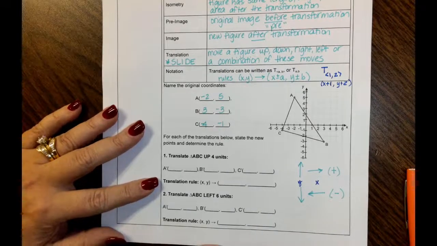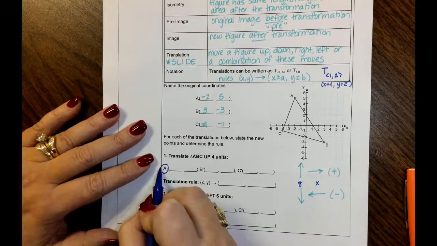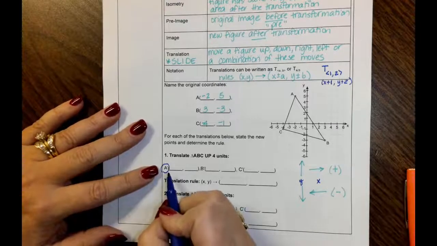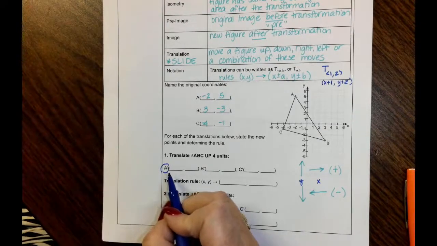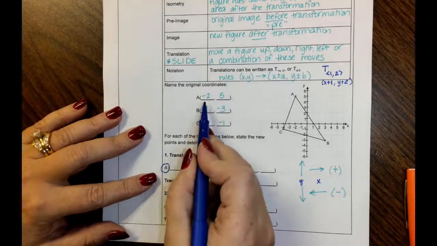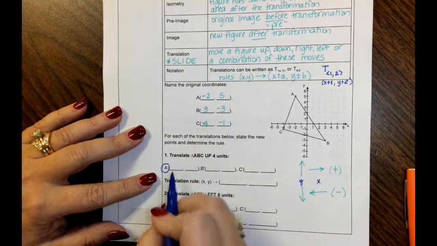So your new A, notice the notation here, A prime, that means the new A, or the image of A, and the image of A would be up 4 units. So I would take -2 and 5, but I'm going to move that up 4 units, so it will be -2 and 9.